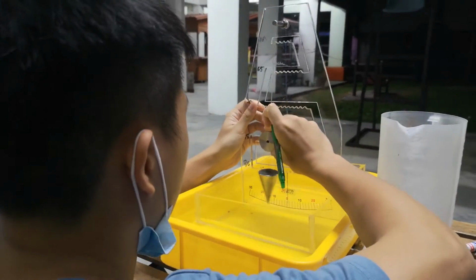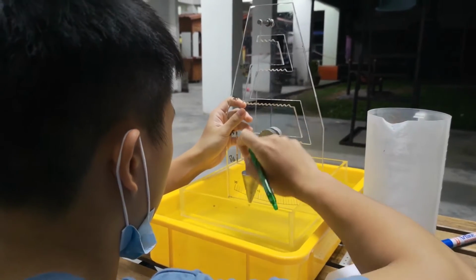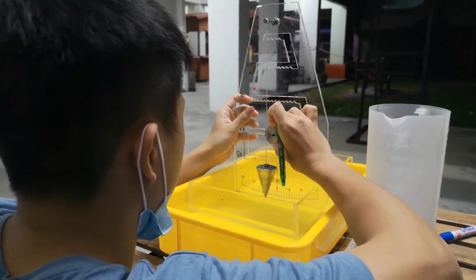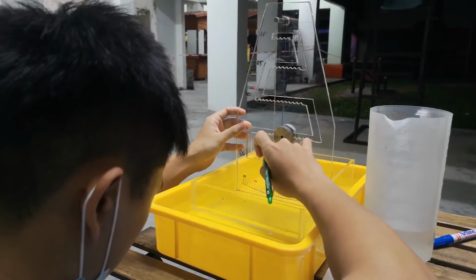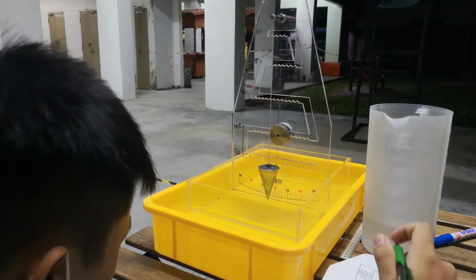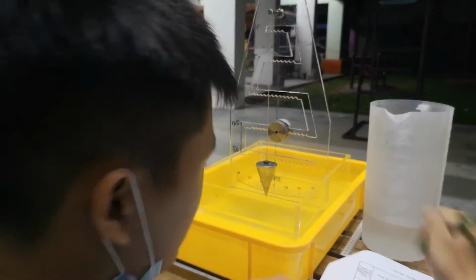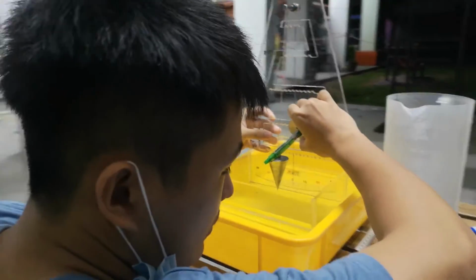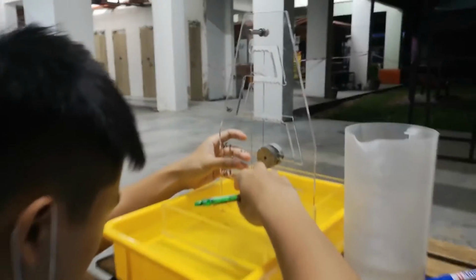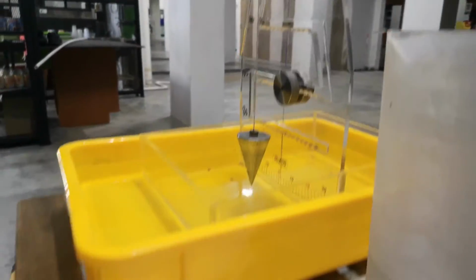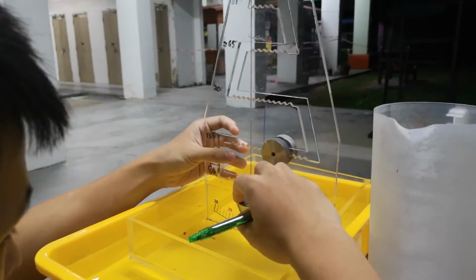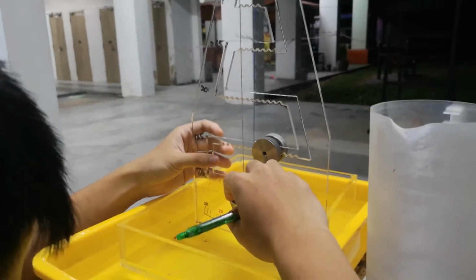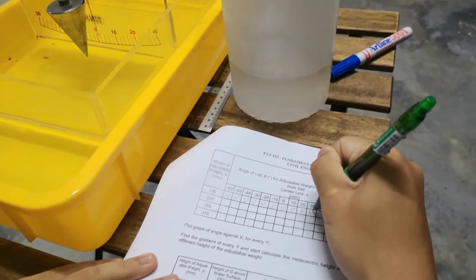Next, we move to the right-hand side. First, right-hand side of 10 mm, we get 2 degrees. For 20 mm right-hand side, we get 4 degrees. For 30 mm right-hand side, we get 6 degrees.